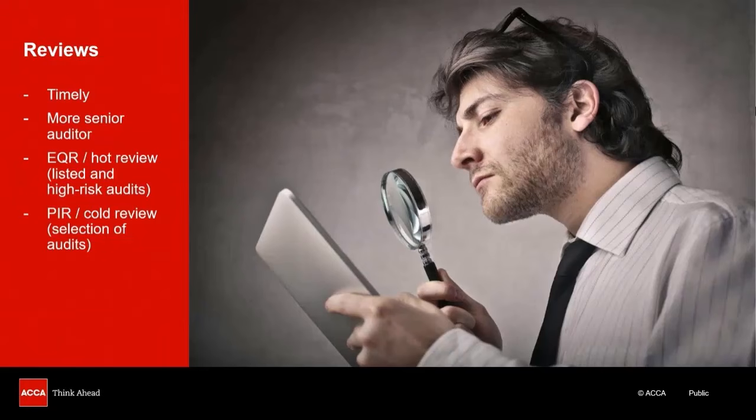We're looking at, is all the documentation on file correct? Has everything been done that is supposed to have been done? Is that file robust? And are there any lessons we can learn from that audit that we can apply to future audits? Now, I've put here that this is done for a selection of audits.